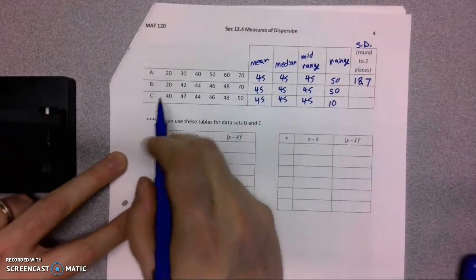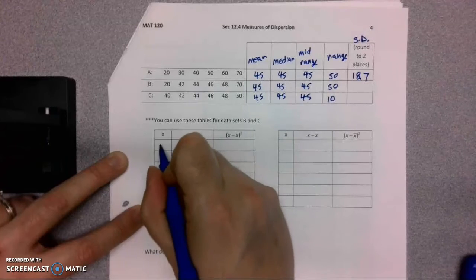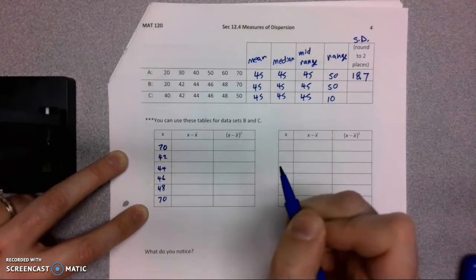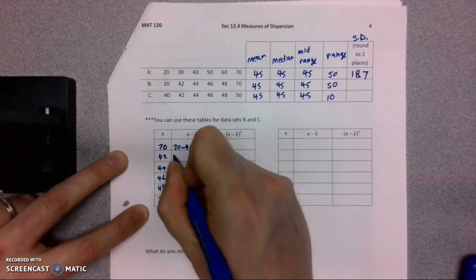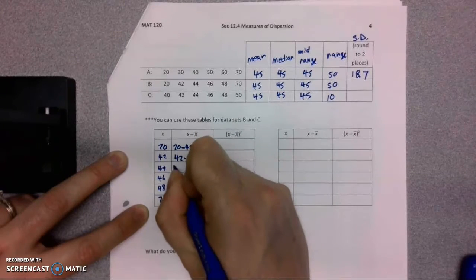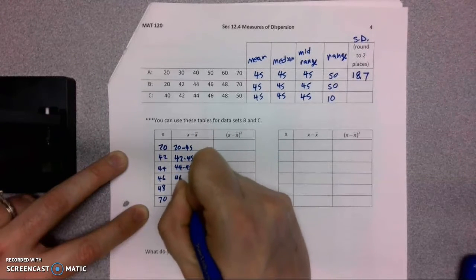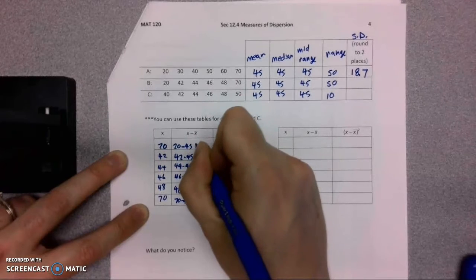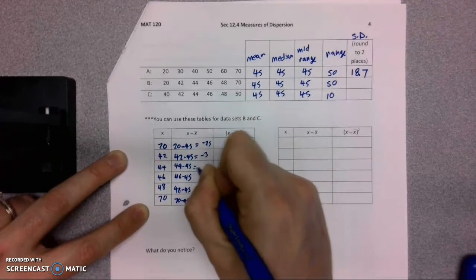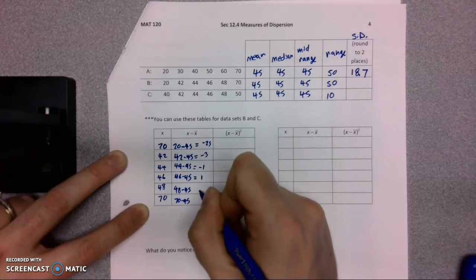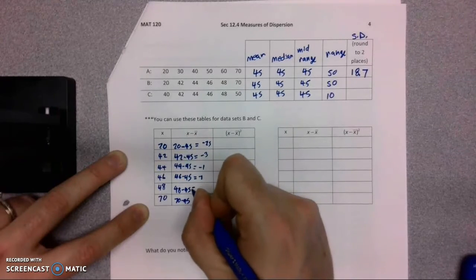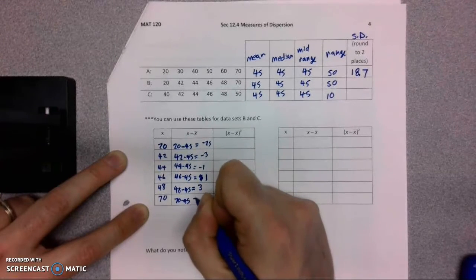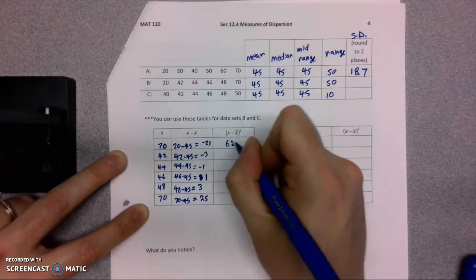So let me start off B here. So I'm going to put each one of these values down as my X. So 20 minus 45, and so on. So I square each of them.